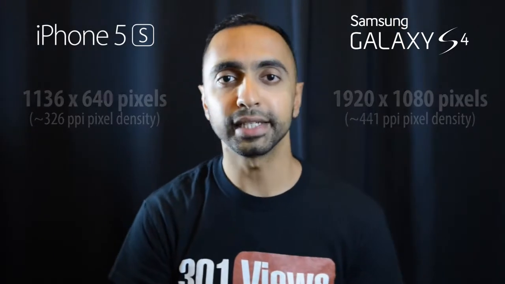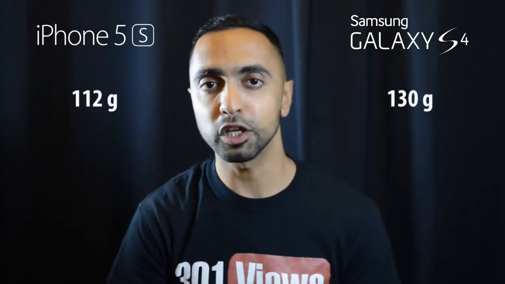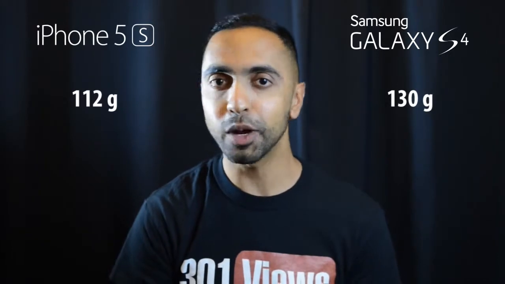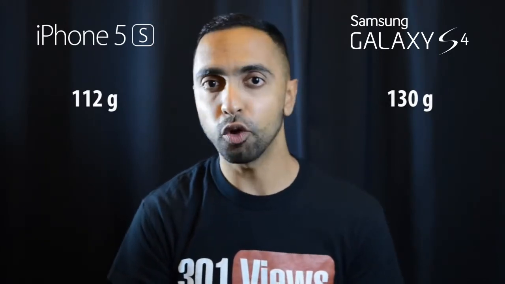And in terms of the weight, the iPhone 5S, because it is a lot smaller as well, is lighter as well, 18 grams lighter than the S4, so again overall more compact.